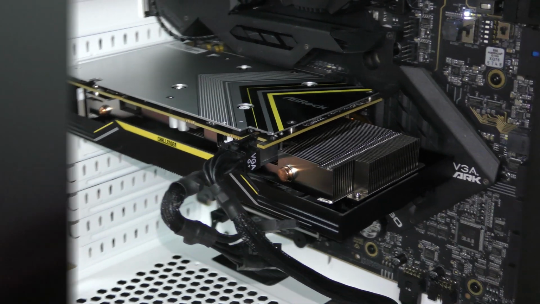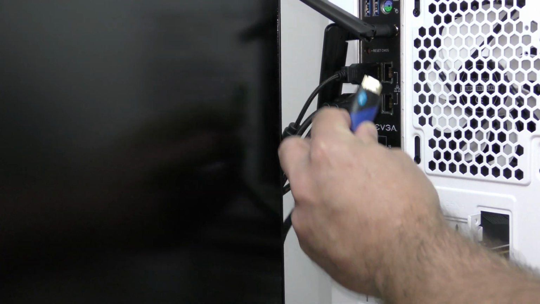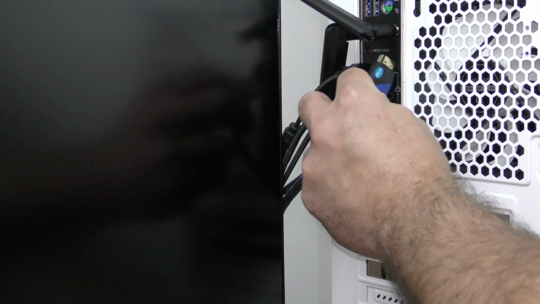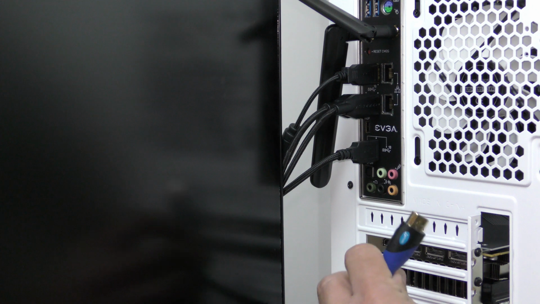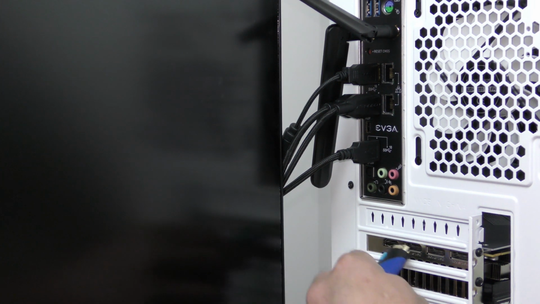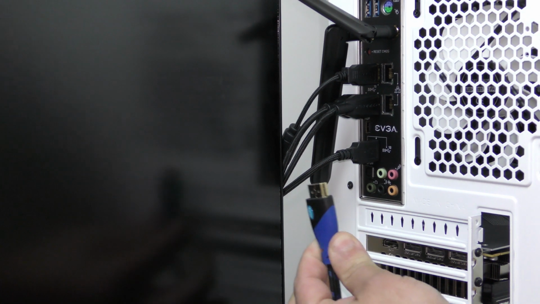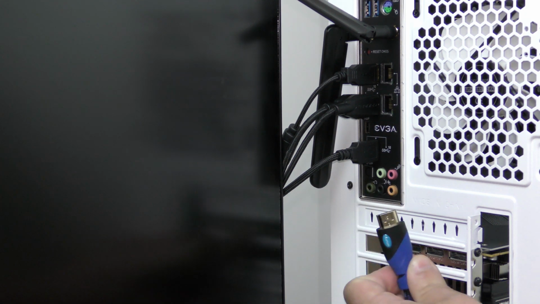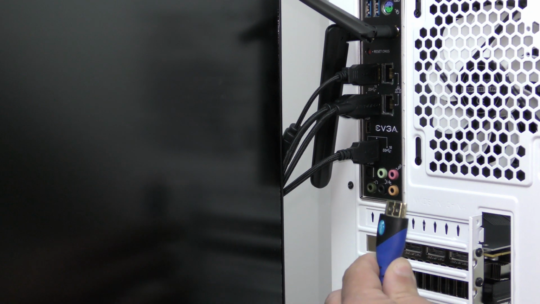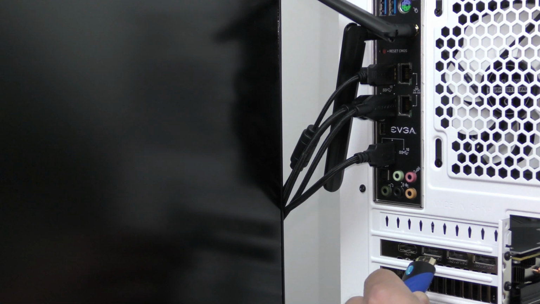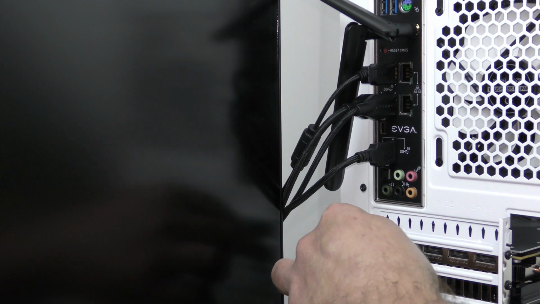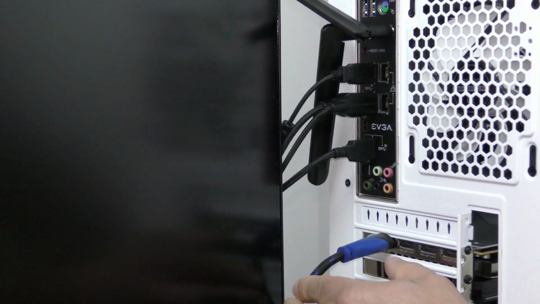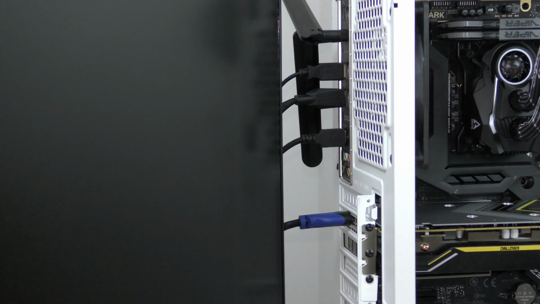So to do that, now if you had onboard video, chances are you plugged in your monitor somewhere up here. Now that you have a video card, you're gonna plug it into the video card itself. Now, this could be a display port or an HDMI, so you're going to want to select the right port down here, but this particular cable is an HDMI. So we're gonna go ahead and plug it into the HDMI port, and that's it. So now, let's go ahead and turn on the computer and install the drivers.